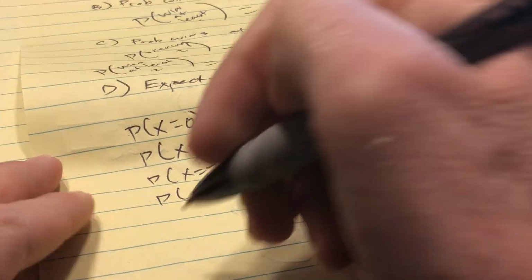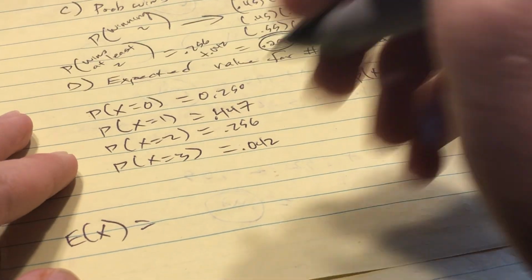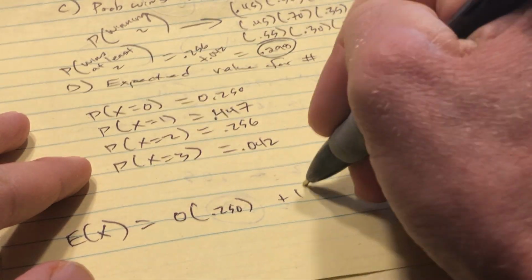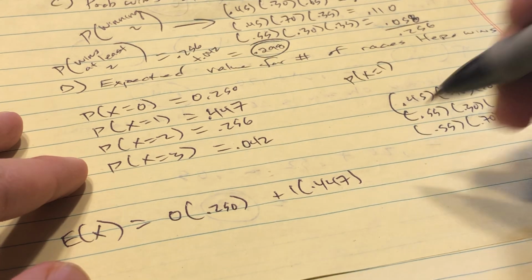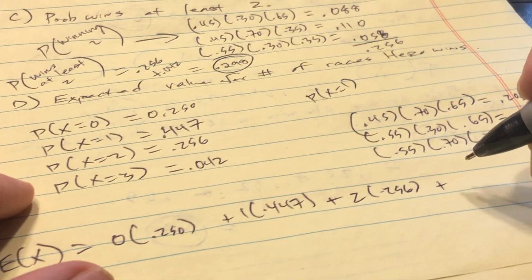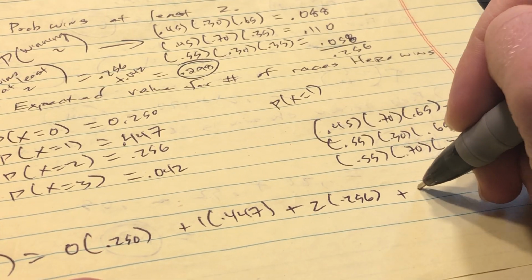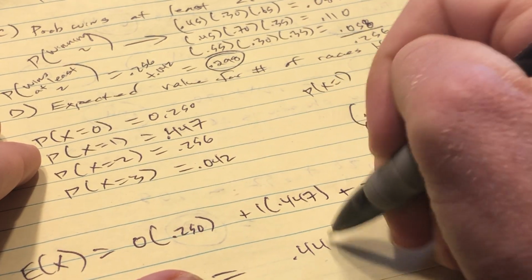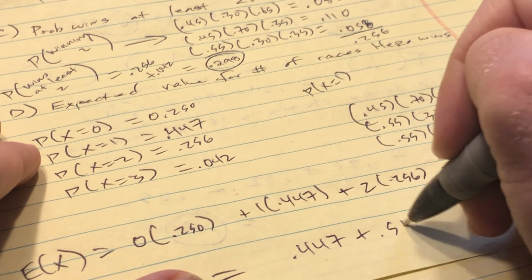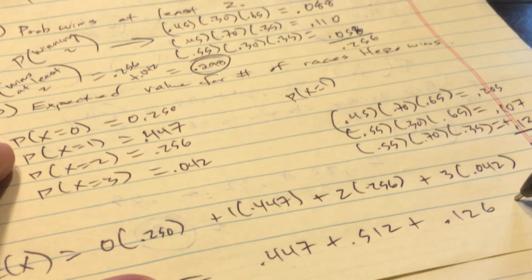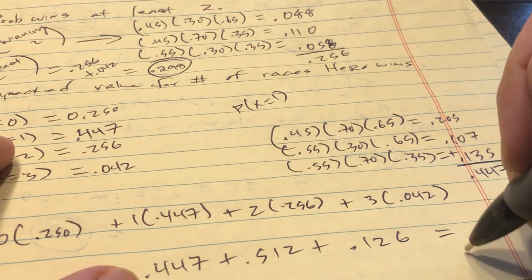0.447. The expected value, call x winning a race. The expected value of x is, all right, the value of winning 0 races times its probability, plus winning 1 race times its probability, plus winning 2 races times its probability, plus winning 3 races times its probability. It's the sum of x times the probability of x. So 0.447 plus 0.521 plus 0.126, right? And then you just find that.